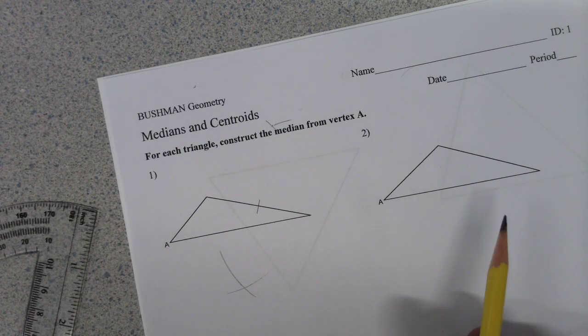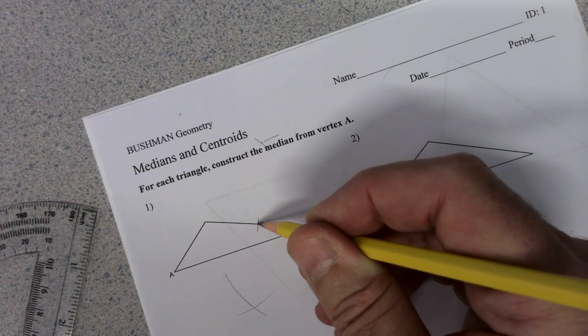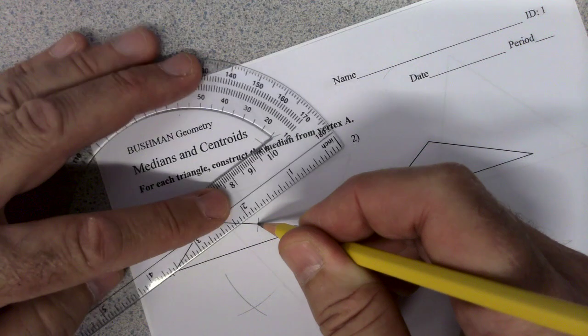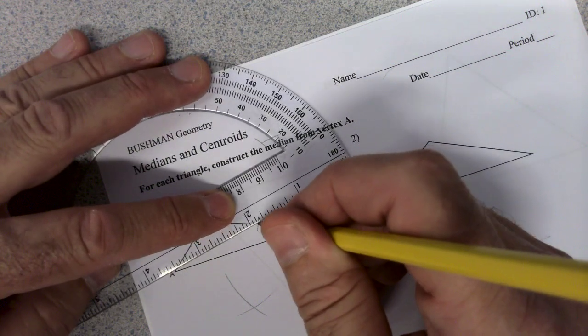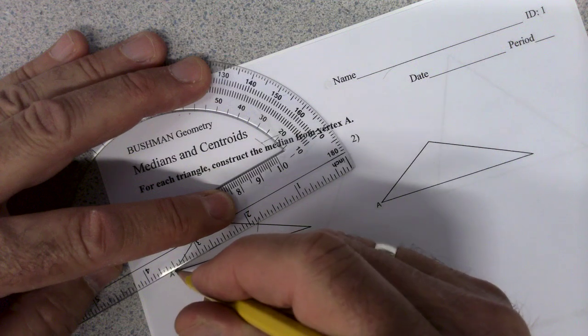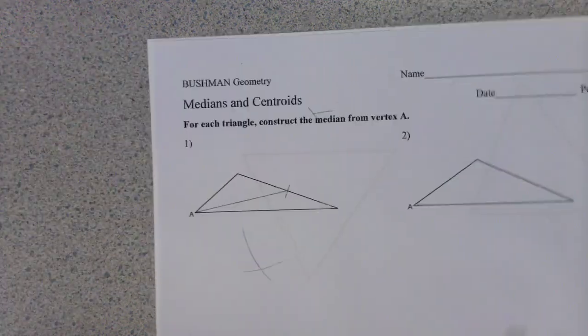And for the median, the last step is to connect this intersection with the vertex A. I'll put my pencil on there because it's hard to hit, and then I slide my protractor to it. I'll come over and double check. Yep, that's good. This is the median.